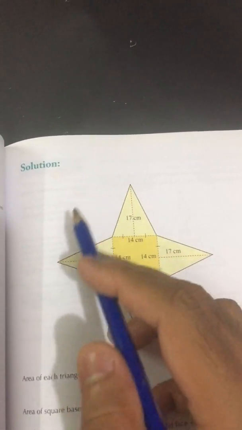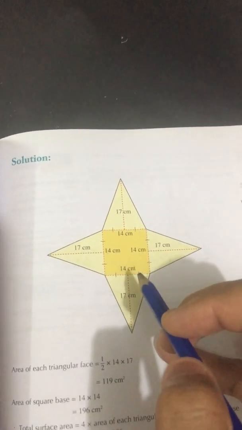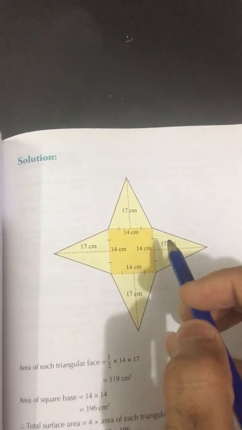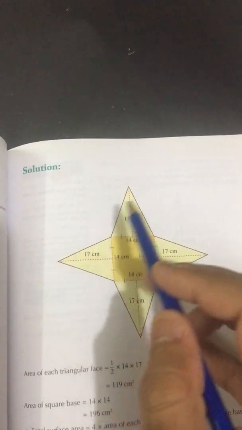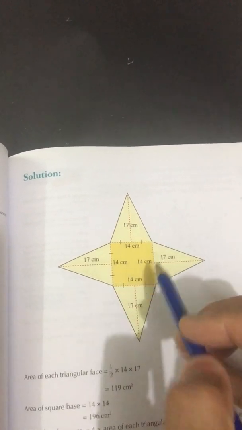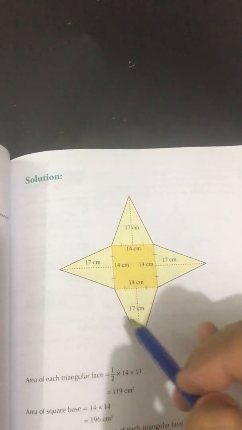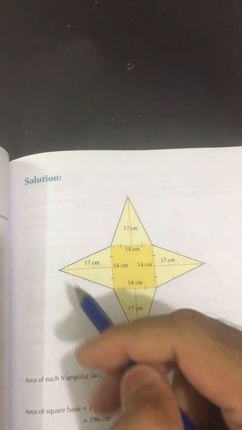So now we have drawn the net diagram of the square base pyramid, and we discussed earlier that the total surface area is the total area of all the faces. Since it has 5 faces, 1, 2, 3, 4 and 5, I have to calculate 5 areas and then add them to get the total surface area.